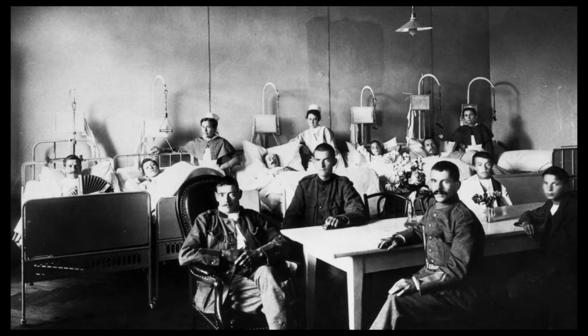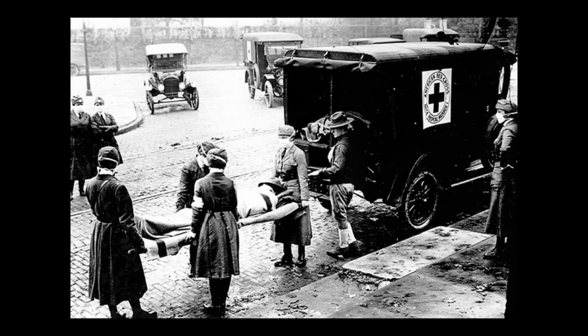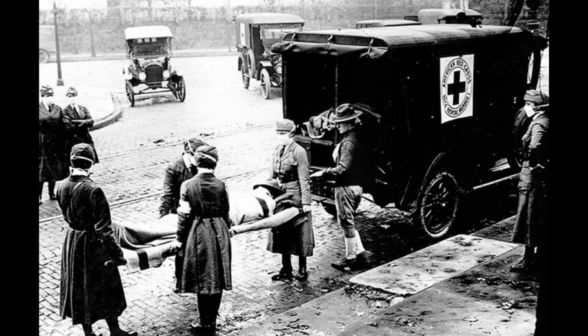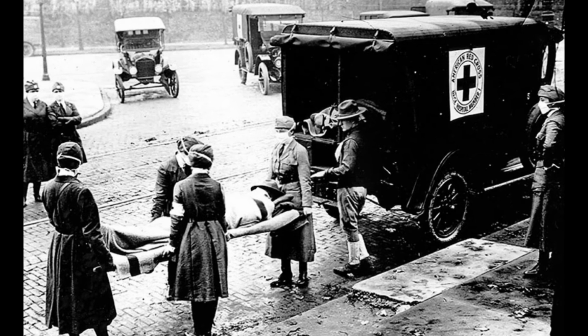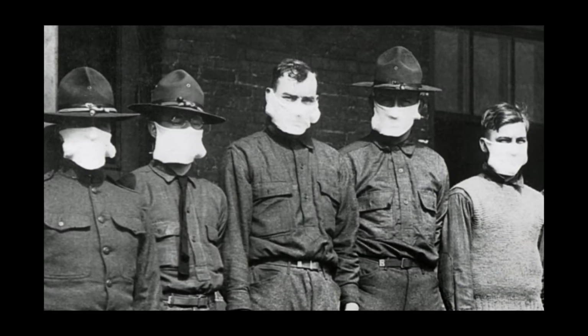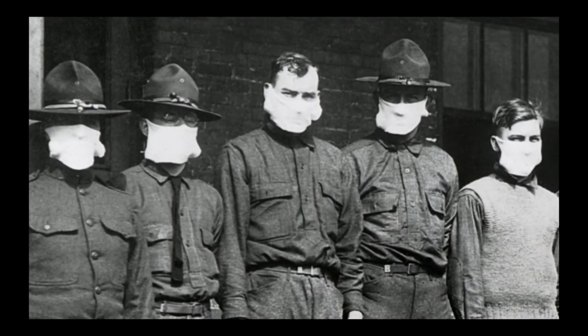New York City's Board of Health adds flu to the list of reportable diseases and requires all flu cases to be isolated at home or in a city hospital. By the end of September, more than 14,000 flu cases are reported at Camp Stevens, equaling about 1/4 of the total camp, resulting in 757 deaths.